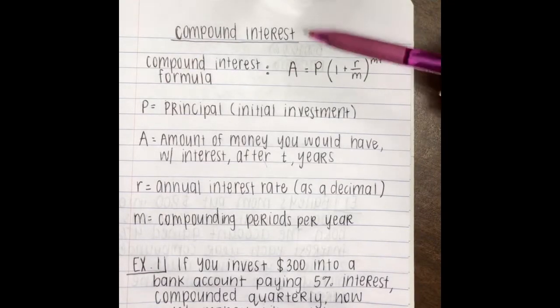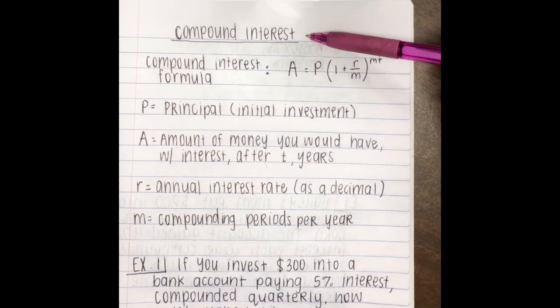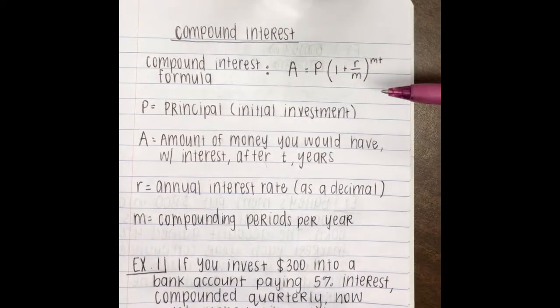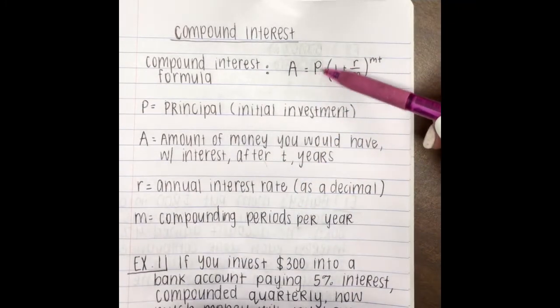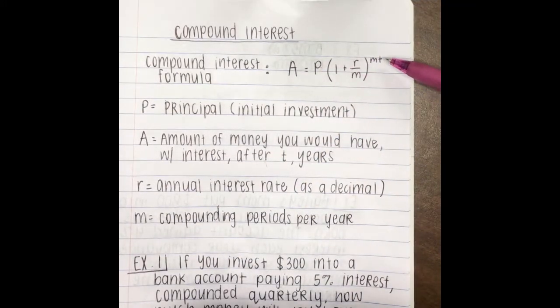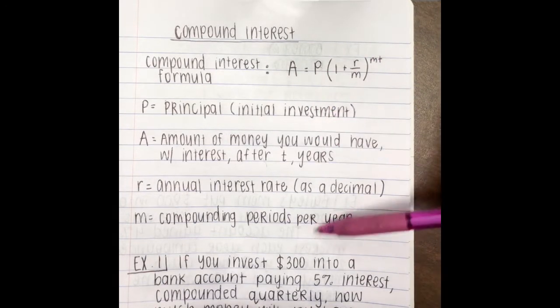All right, so today we are talking about compound interest. With compound interest, it's a little bit different formula. It's still kind of similar where you have your A, your B, and it's raised to an exponent. But each of these letters have special meanings.